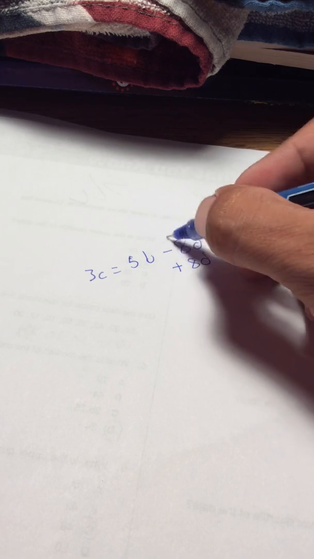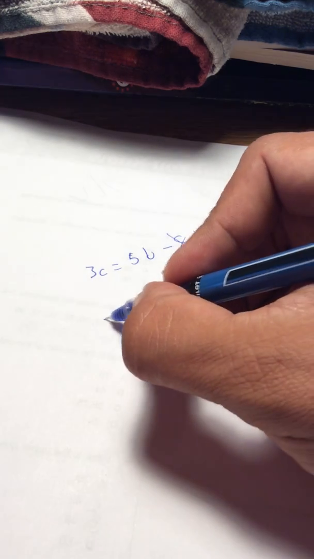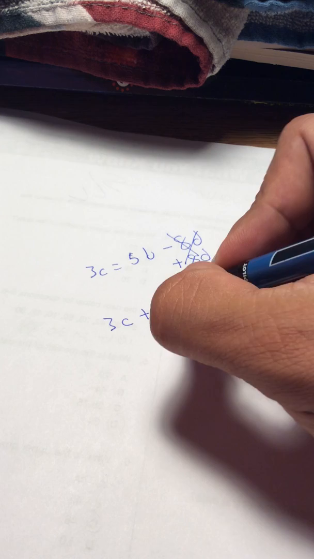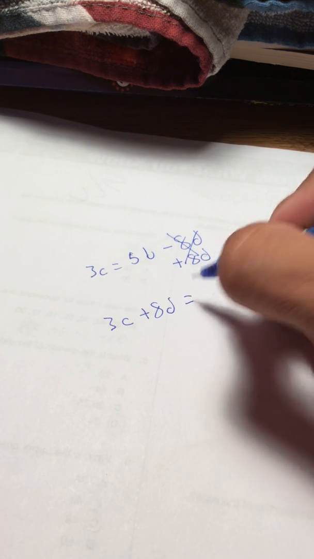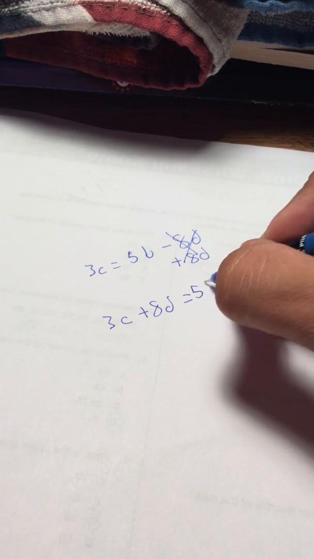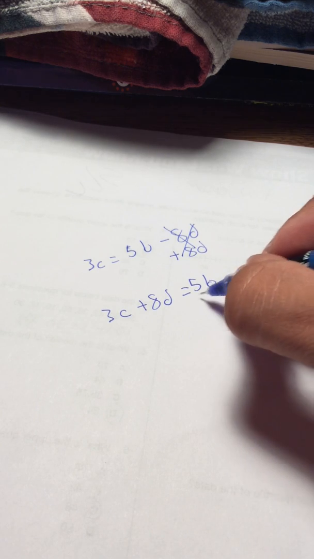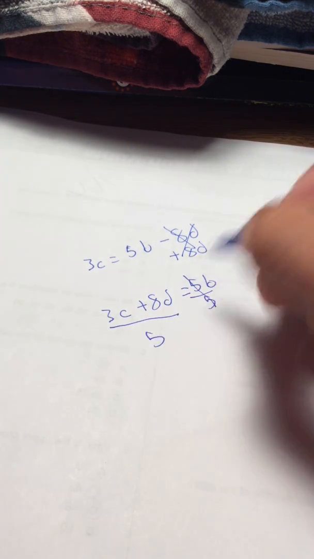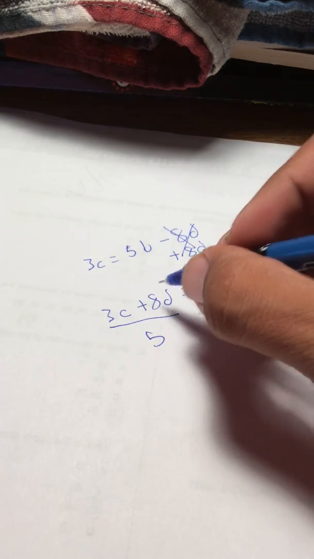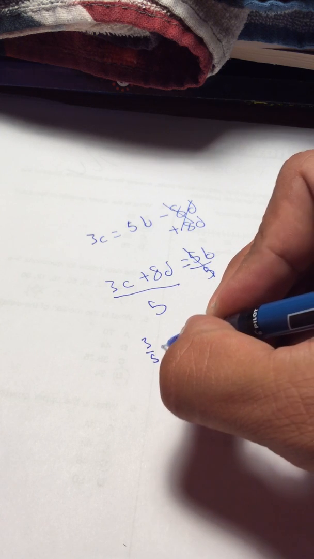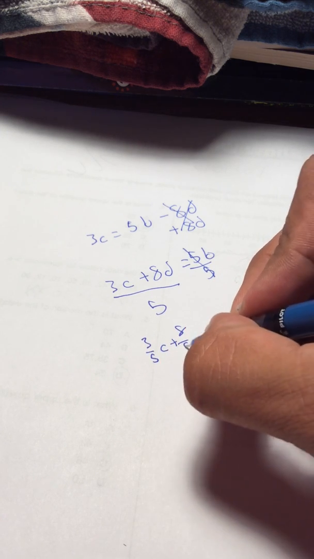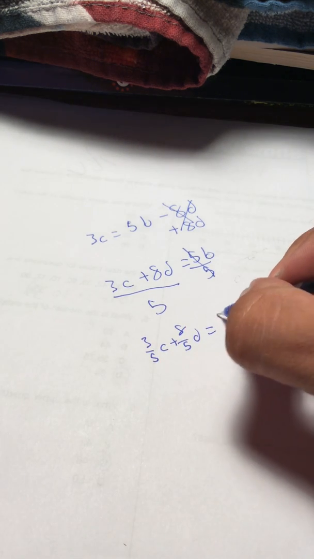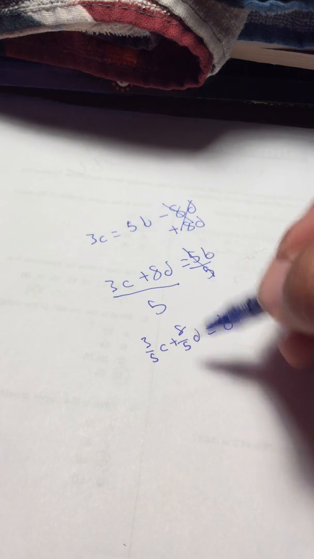So we're going to add 8d, and it's going to be 3c plus 8d equals 5b. Then you divide by 5 and divide by 5, and you have your answer. B equals all this stuff. You could leave it like this as well: 3/5 c plus 8/5 d equals B. Both of these are acceptable.